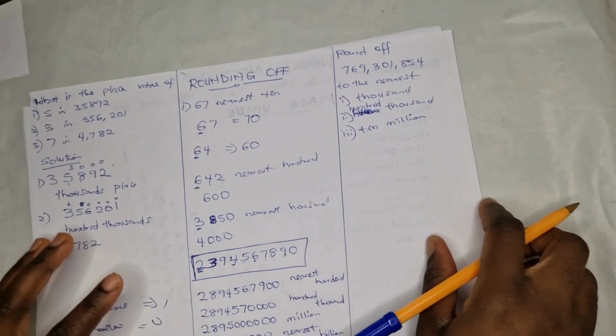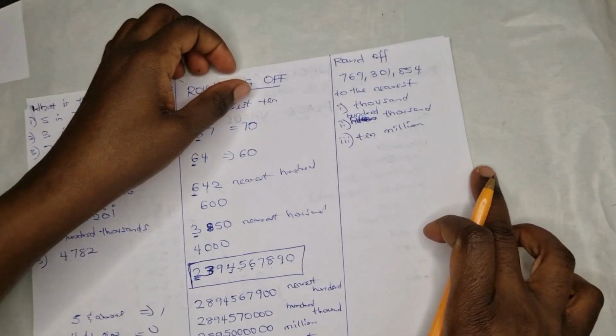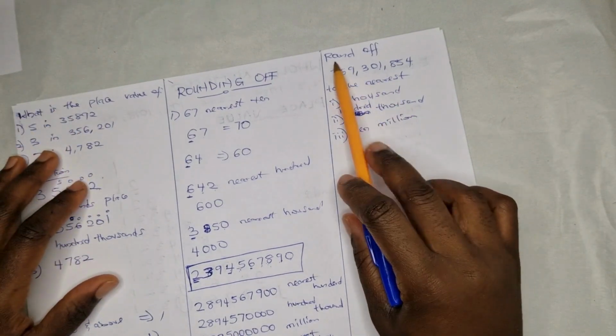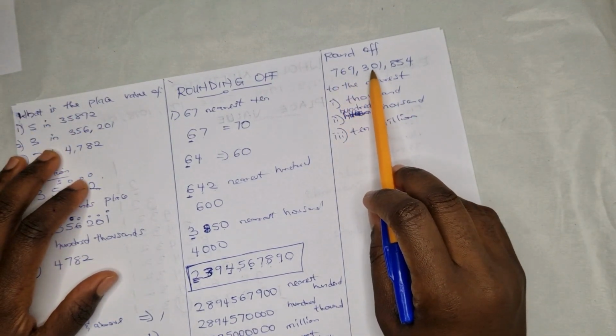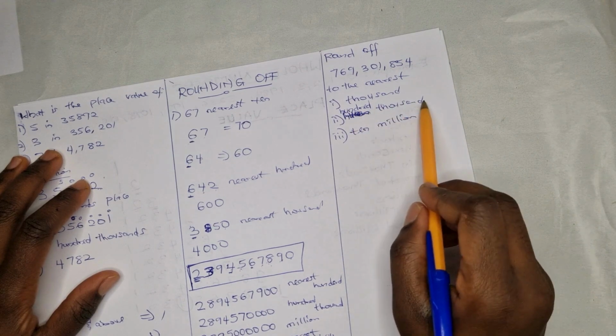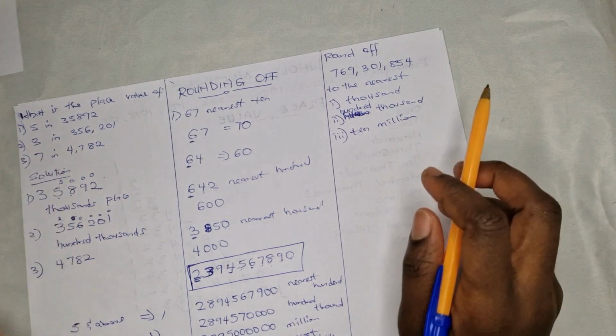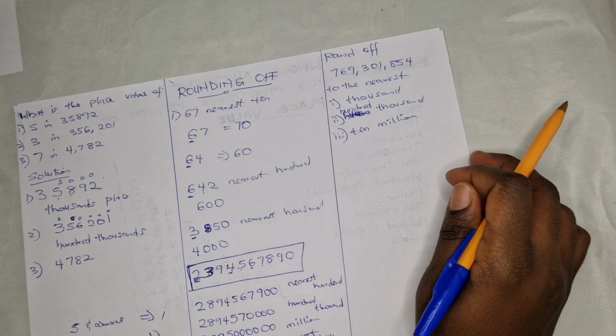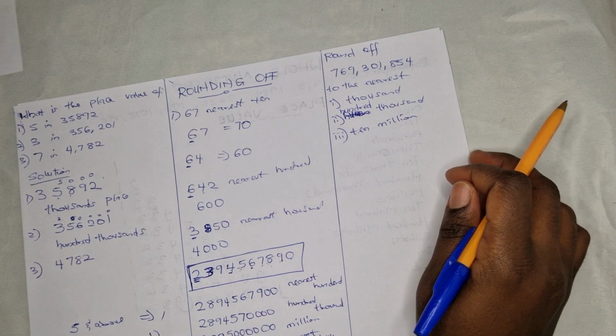So now this is your own activity. You are to round off 769,301,854 to the nearest 1,000, 100,000, and 10 million. When you finish solving it, leave your answer in the comment section.